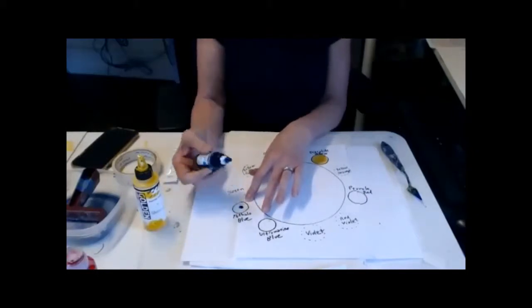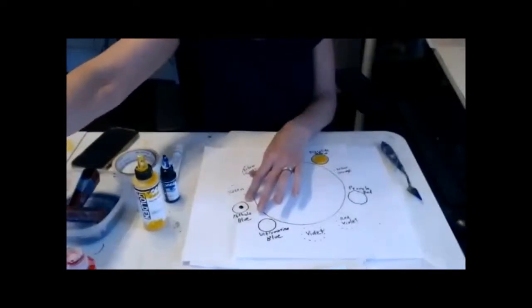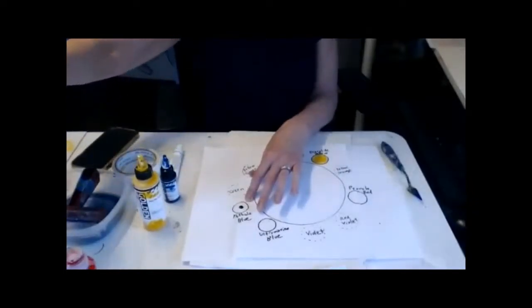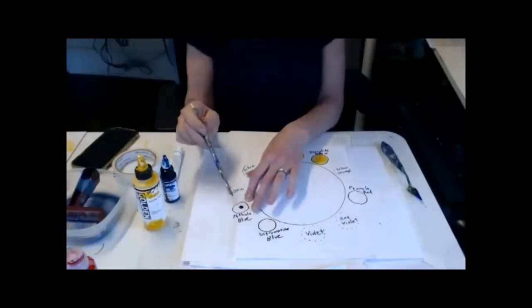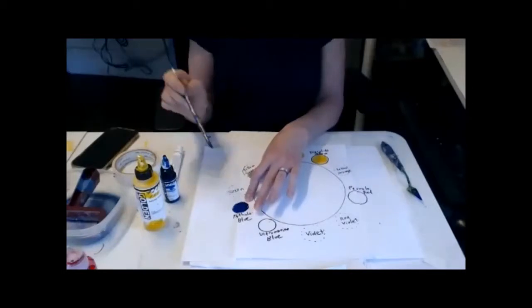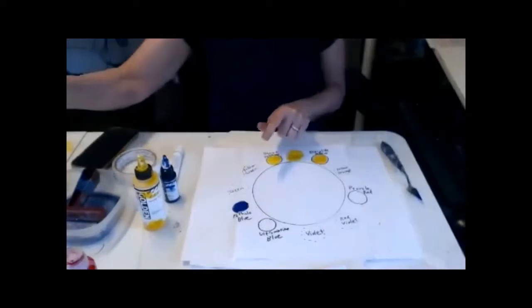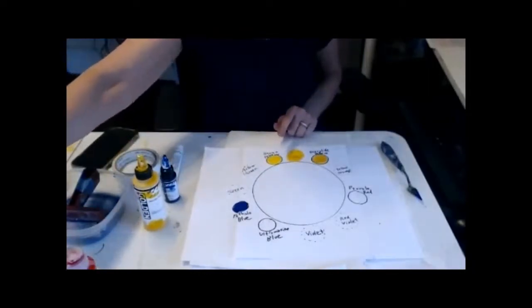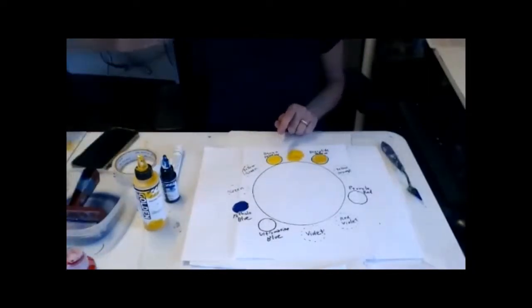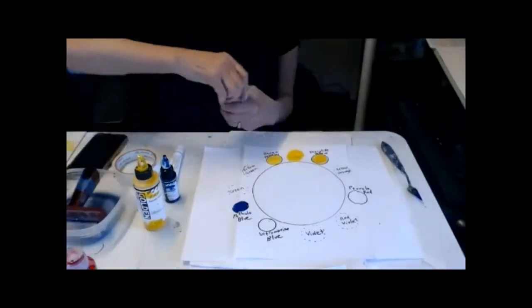Let's put a little bit of the phthalo blue in here, and as you can see, it really affects the greens that you make. So this is phthalo blue. You probably won't be able to see that much difference when I put the ultramarine down next to it, because they're dark colors. If you want to see it a little bit better, you can add just a teeny bit of white, and you can see it.